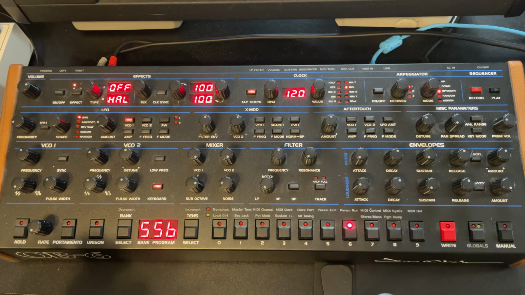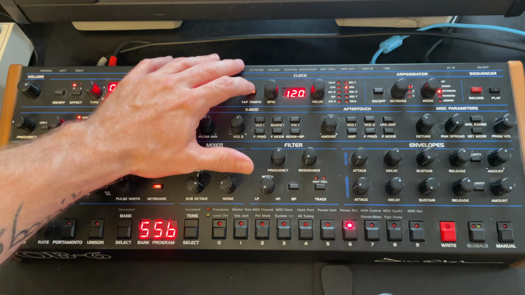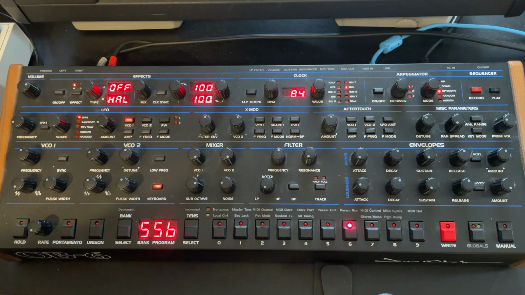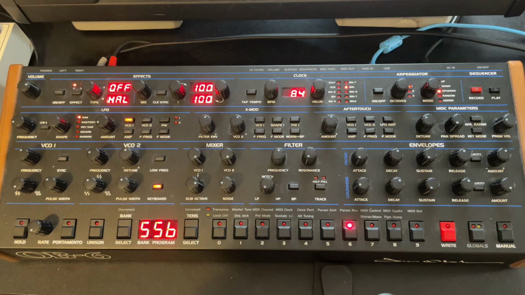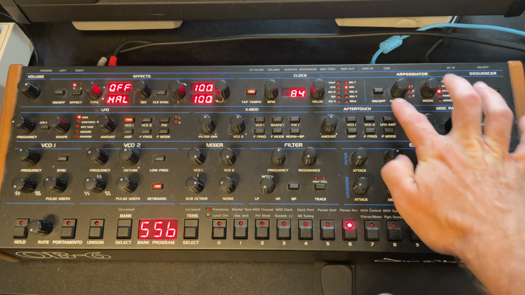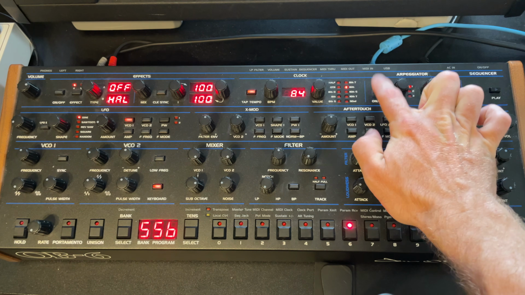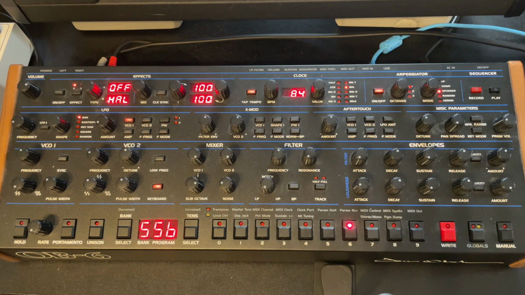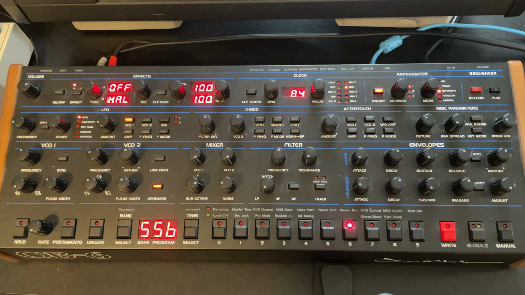So let's set up our arpeggio. All right, it's about 84. That was some seriously good tab tempoing. I hope everybody's impressed. I'm going to turn on the arpeggiator and hold down the C major 7 chord. Okay, so that's the heart of this, is just that arpeggio, but obviously it doesn't sound like that.